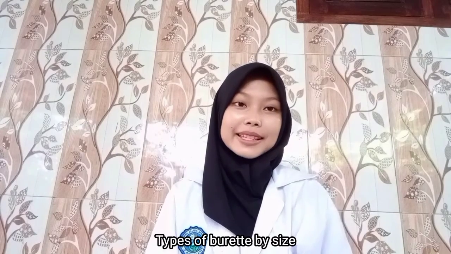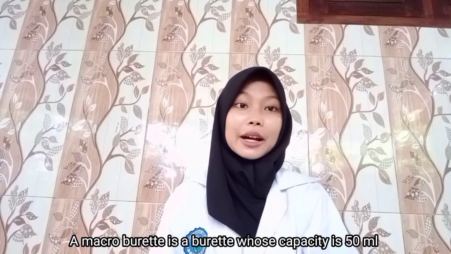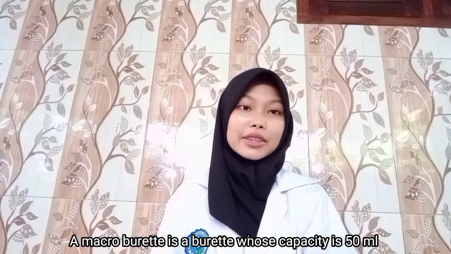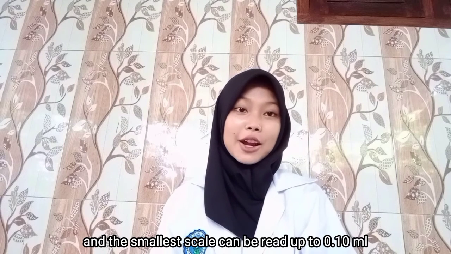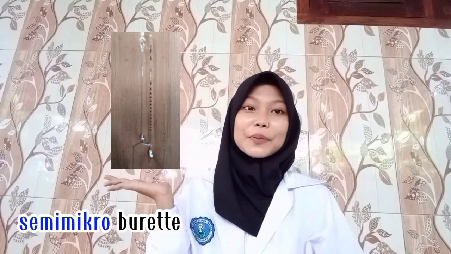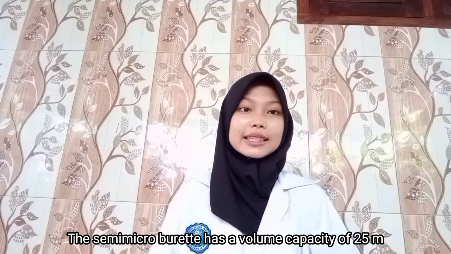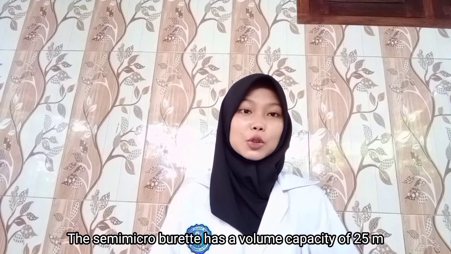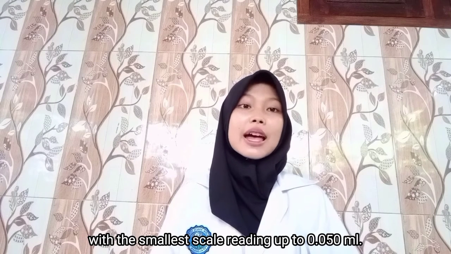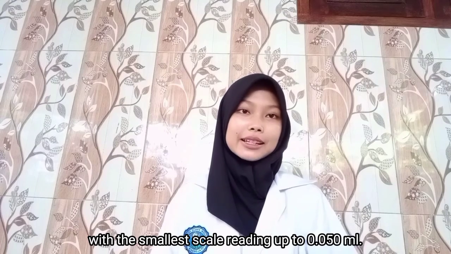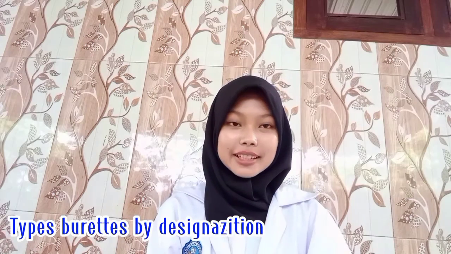Types of burette by basis. 1. A macro burette. A macro burette is a burette whose capacity is 50 milliliters and the small scale can be read up to 0.10 milliliters. 2. The semi-micro burette. The semi-micro burette has a volume capacity of 25 milliliters with the small scale reading up to 0.50 milliliters. Burettes by designation.